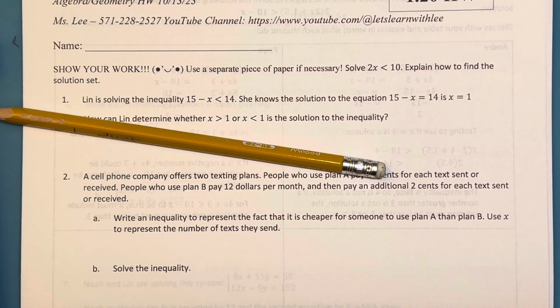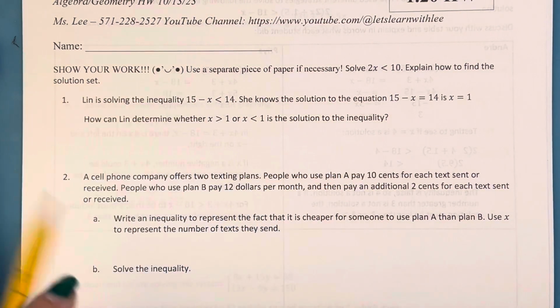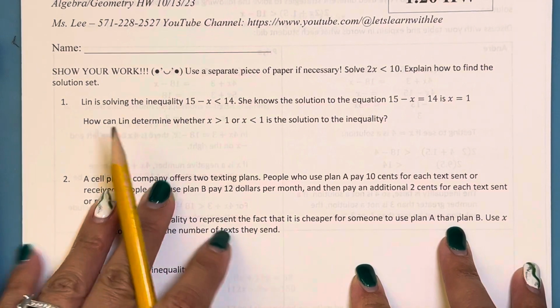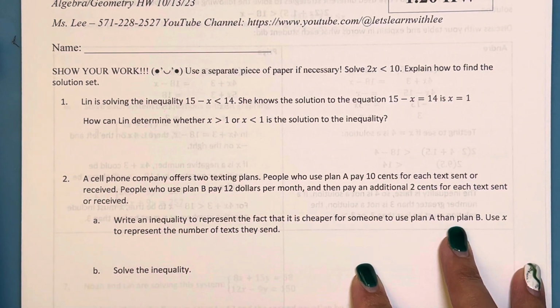Hey everyone, welcome to homework 1.20. Today we are looking at more inequalities with one variable and finding the solutions for those.